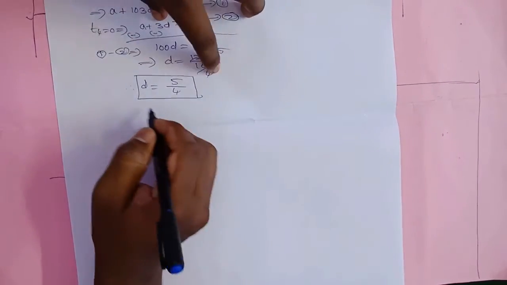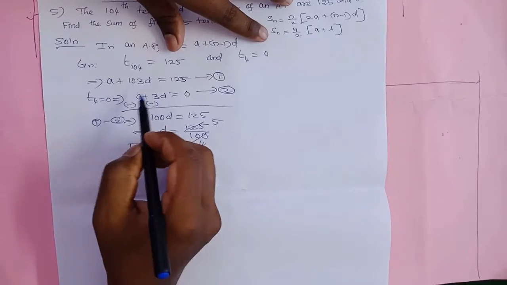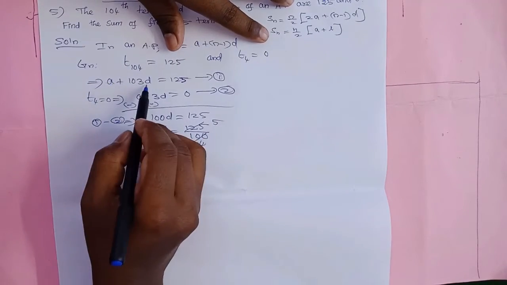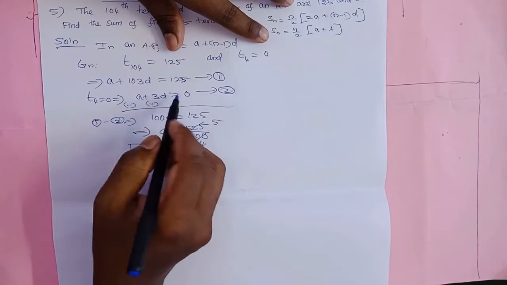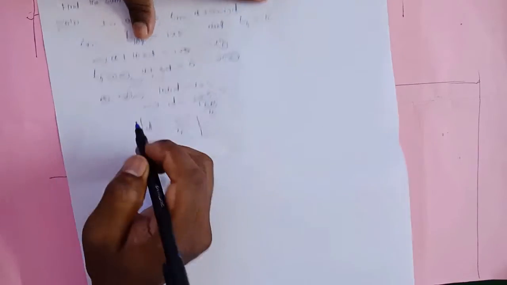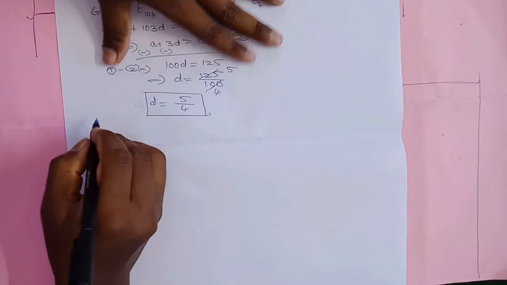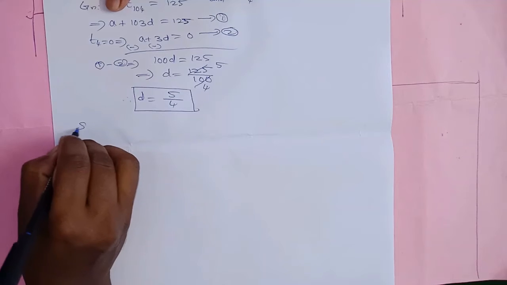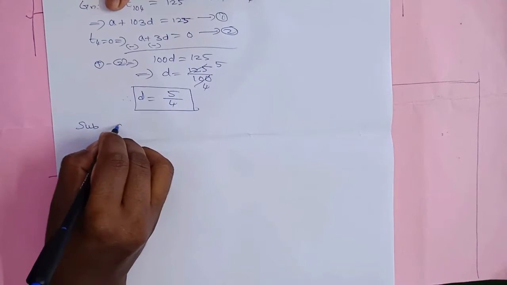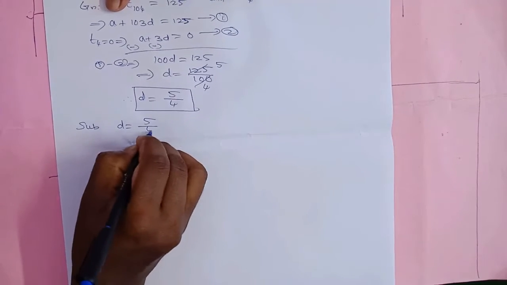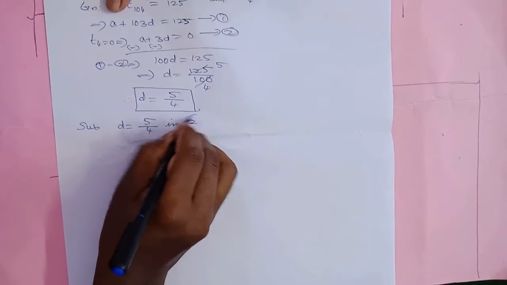The next thing, we have to find the value of a. Equation number 1 has a and d, equation 2 has a and d, but equation 2 is a simple equation. So substitute d is equal to 5 by 4 in equation number 2.